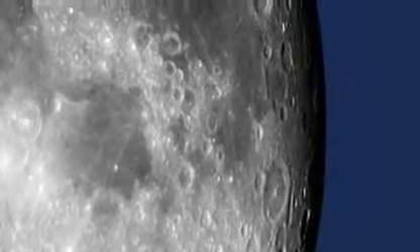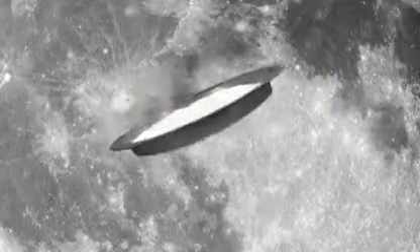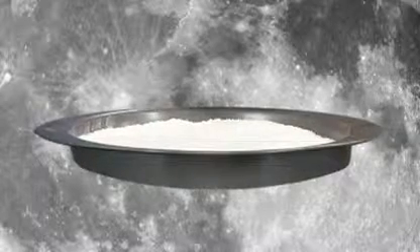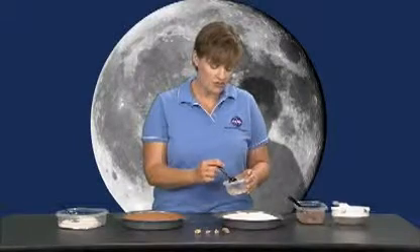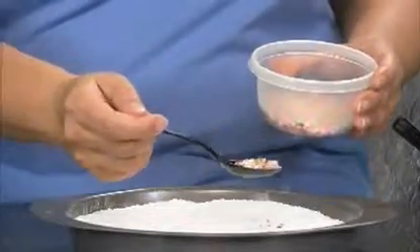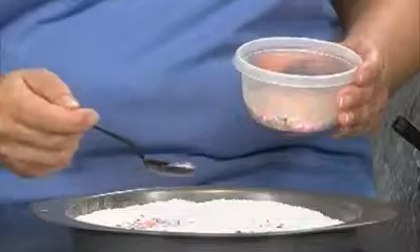You can make your very own craters. You start with about an inch of some flour, spread out nice and smooth, and then take something that is of color, like these little cake sprinkles, and just sprinkle them evenly over the surface.